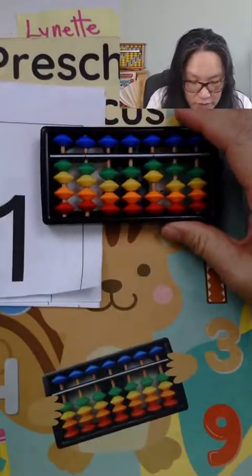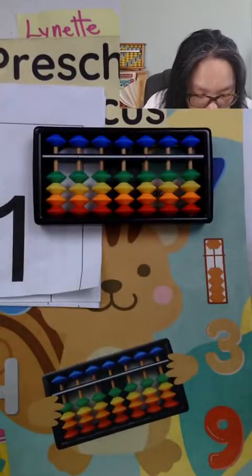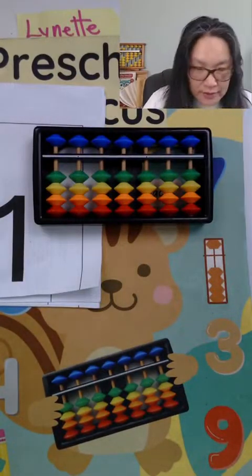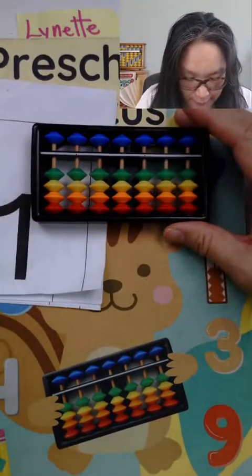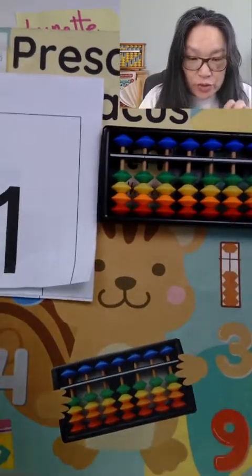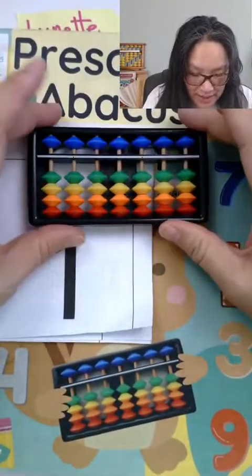What we're going to do is talk about the abacus. It is a counting tool. We're going to talk about math. I don't know if it's too early to talk about math or too late, but I'm going to talk about math. The first thing we're going to do is understand how to read the abacus. What is this thing? This is the abacus.